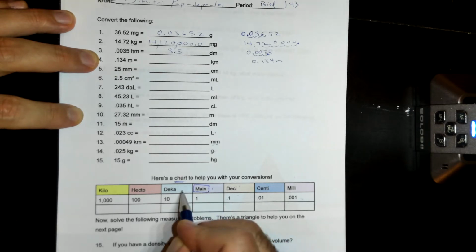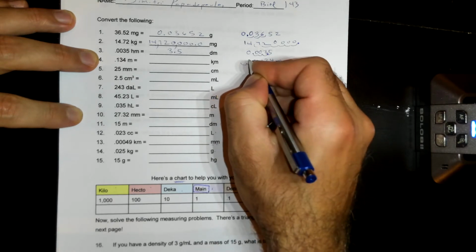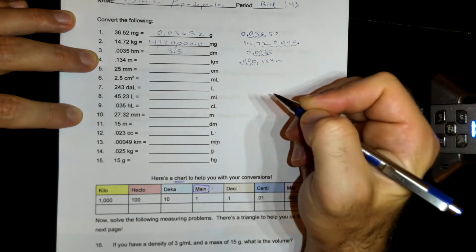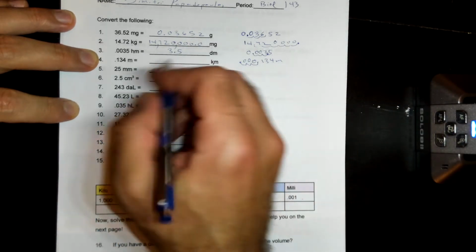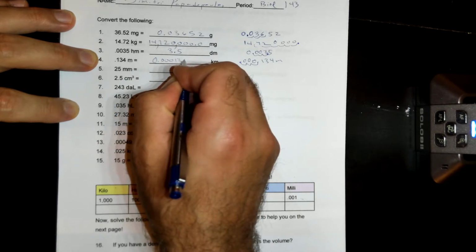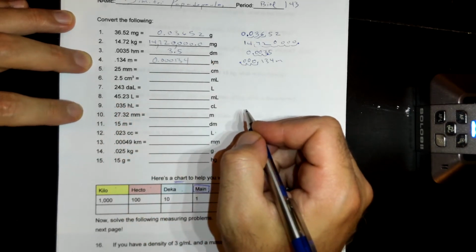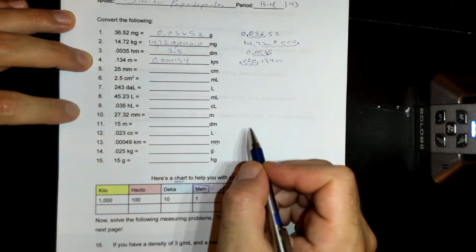So look, 1, 2, and 3. So 1, 2, and 3. Fill in the zeros, put the new decimal. And now what we have is 0.000134 kilometers is equal to 0.134 meters.